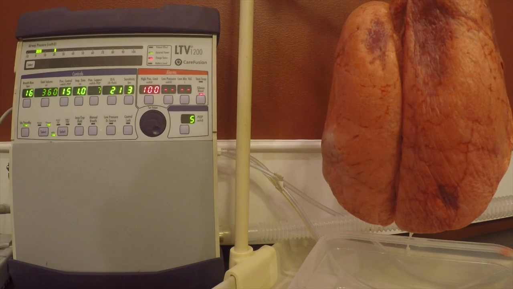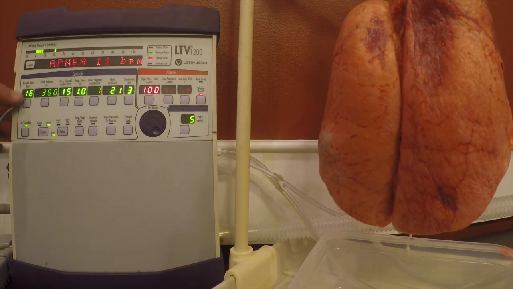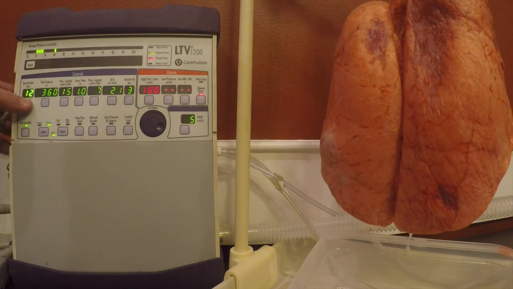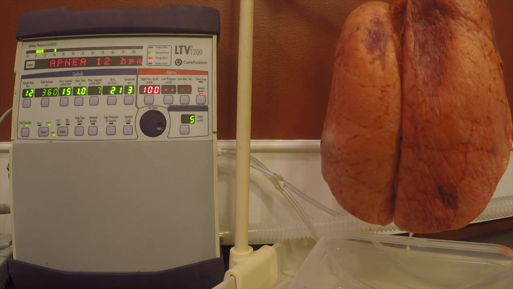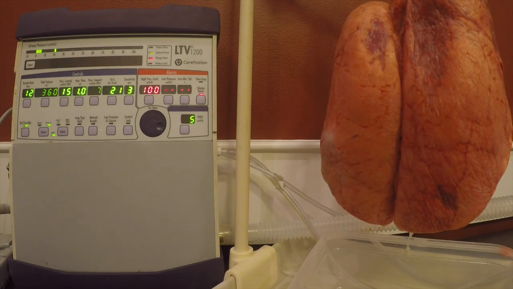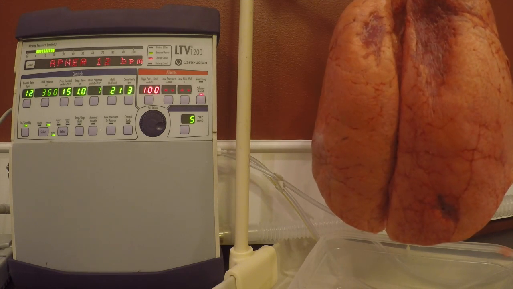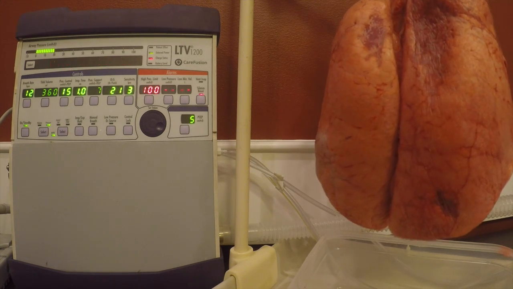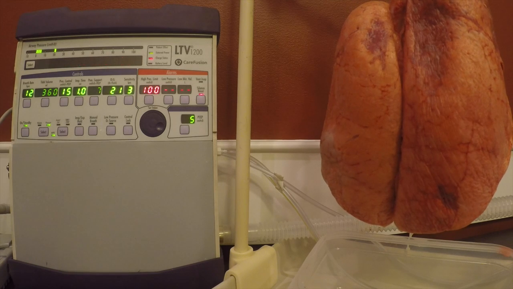You can see that our apnea backup is going to be based on whatever rate we have set here. So we can turn this down to 12. The other difference between the LTV1200 and the Revel is you don't have that augmentation rate that we can set to assist the patient even if they're breathing adequately. The LTV1200 is limited in that way. We do have to do the same things though.